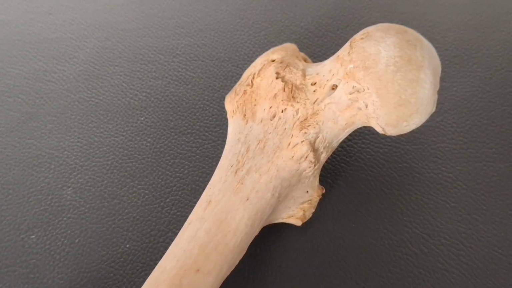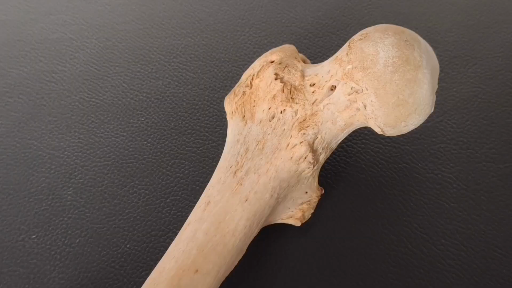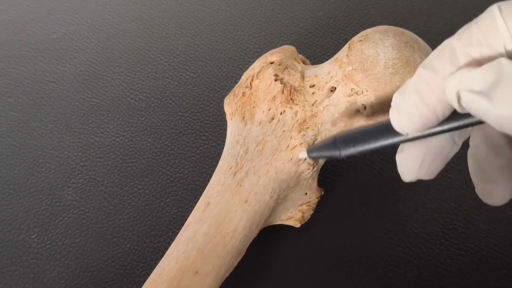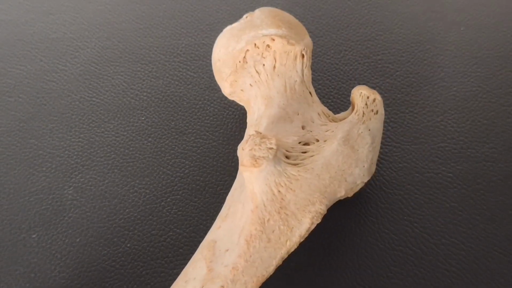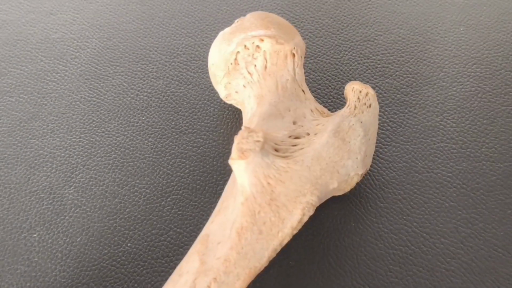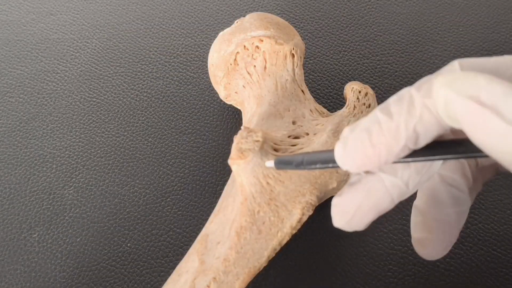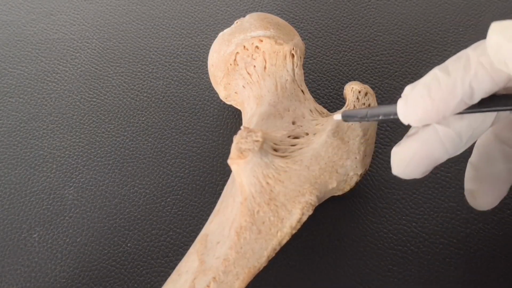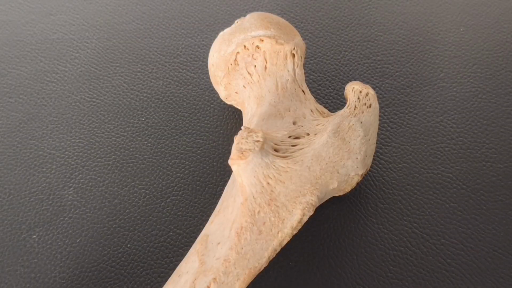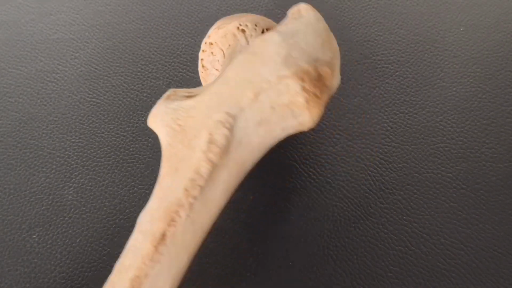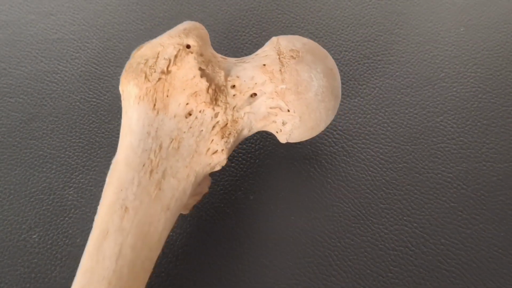The next one is the intertrochanteric line. The line joining both the trochanters anteriorly is called the intertrochanteric line. And on the posterior aspect, this is the part of the greater trochanter and this is the part of the lesser trochanter. So the line joining both these trochanters posteriorly is called the intertrochanteric crest. Let's learn about each aspect in detail.